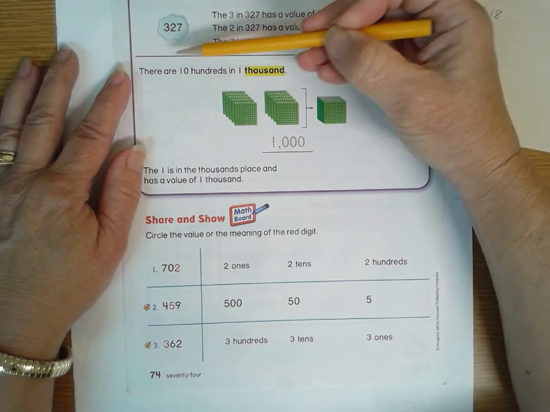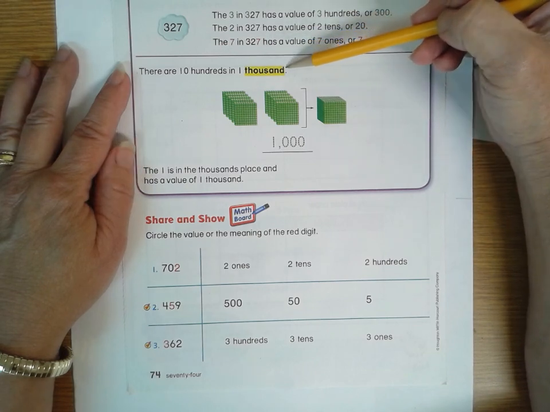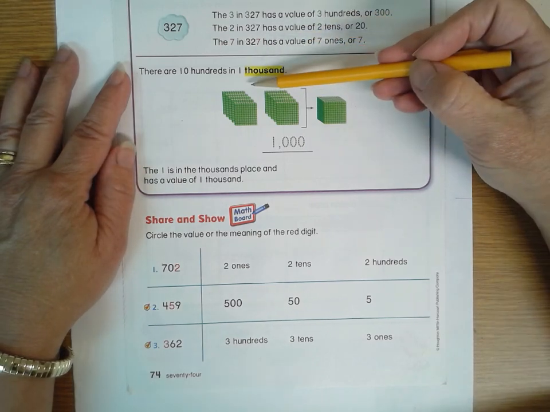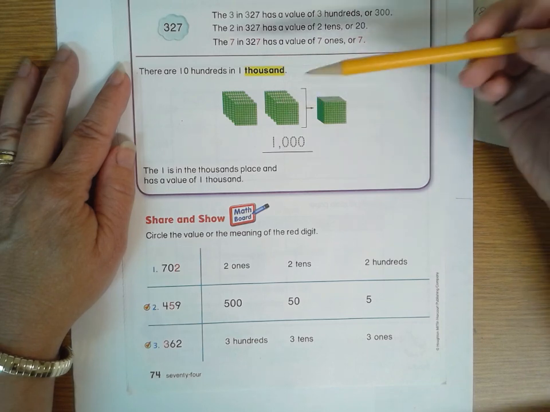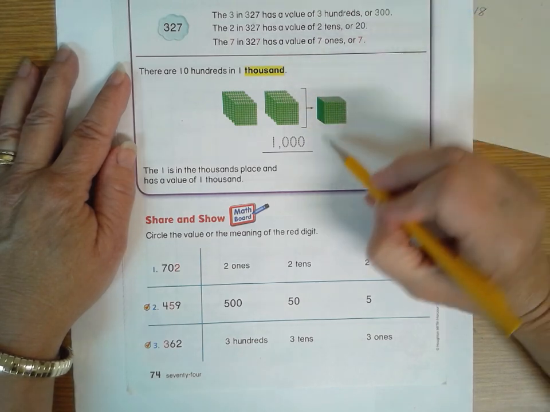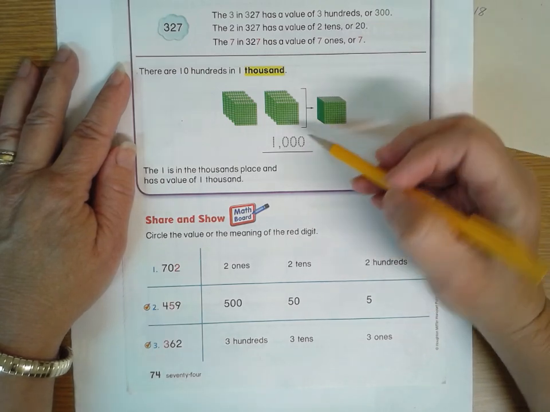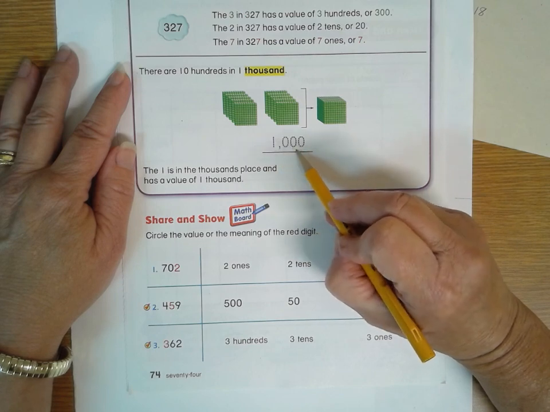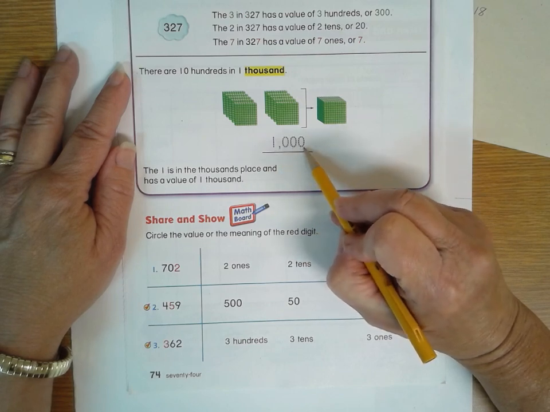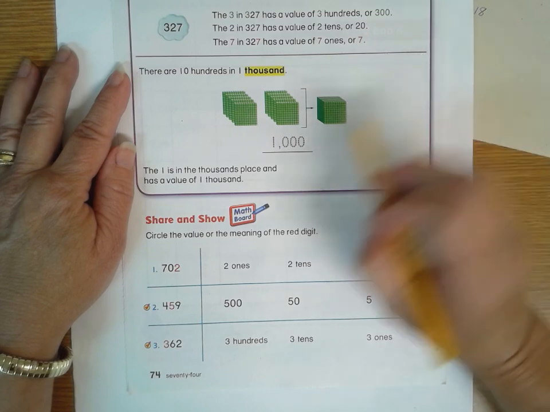There are 10 hundreds in 1,000. So we've got 10 hundreds here, and if we put them all together, we have a cube. And when we write the number 1,000, now we have 4 places instead of the 3 that we've just been working with. So there's our thousands, there's our hundreds, tens, and ones. The 1 is in the thousands place and has a value of 1,000.